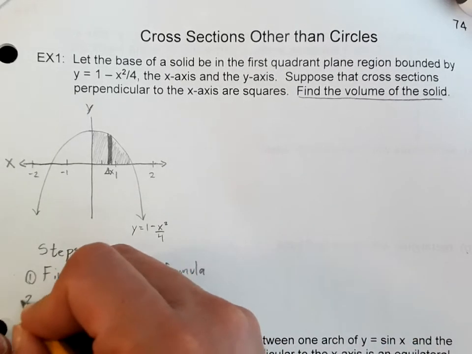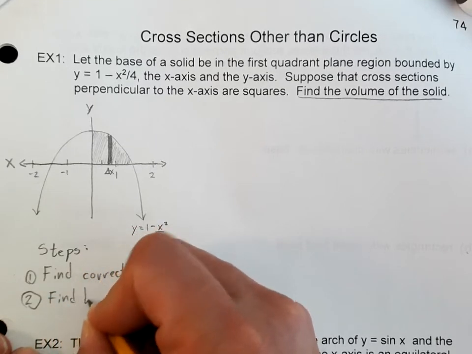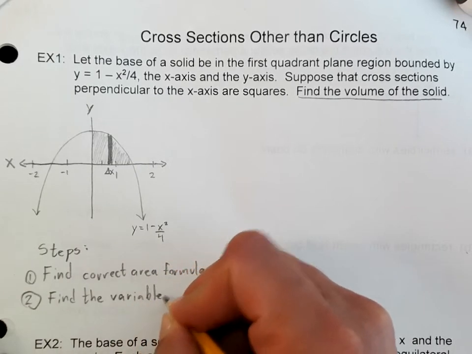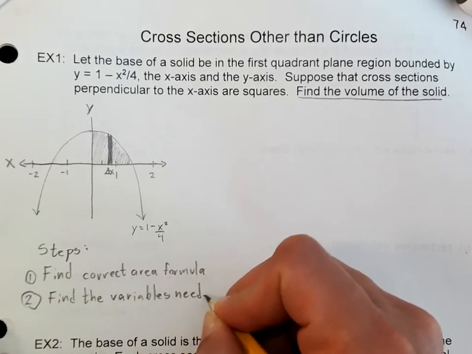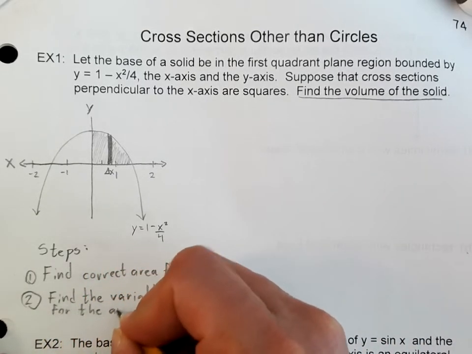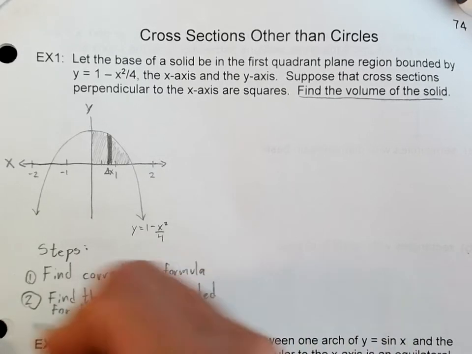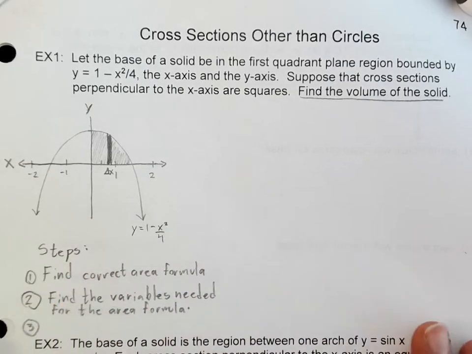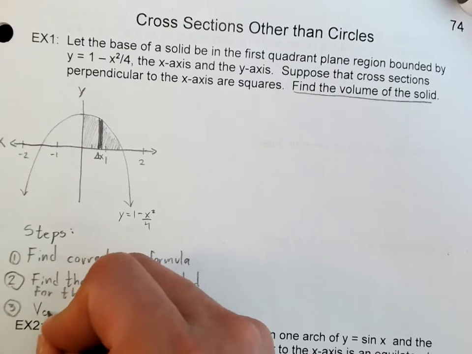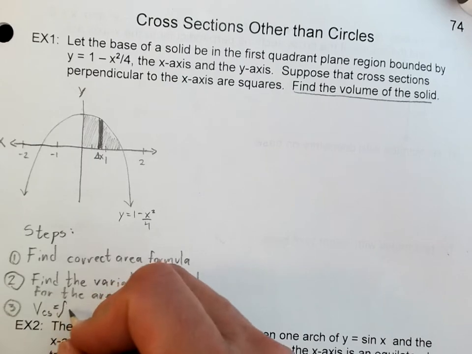Step number 2 would be to find the variables needed for the area formula. And then finally number 3 would be just to take the volume. The volume of the cross section would be equal to the integral of the area.